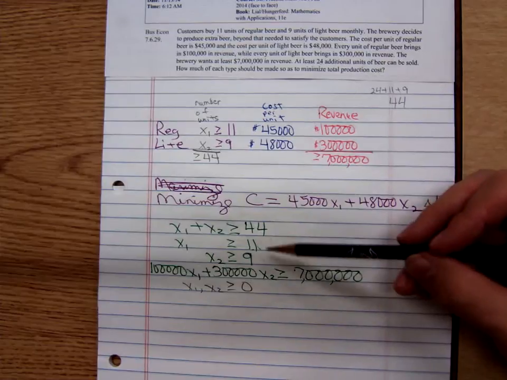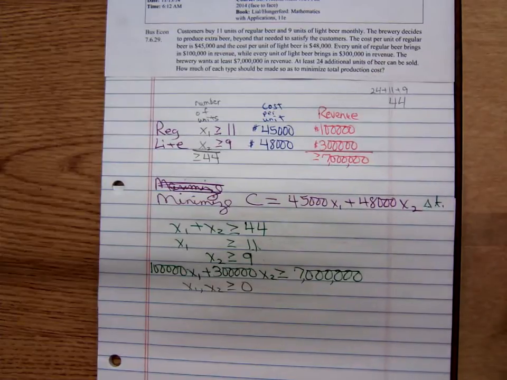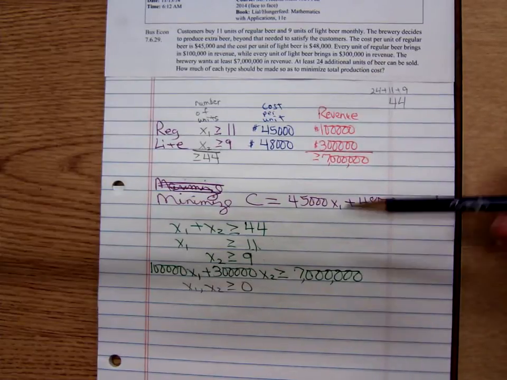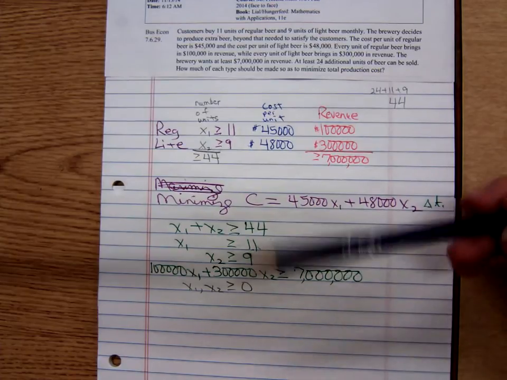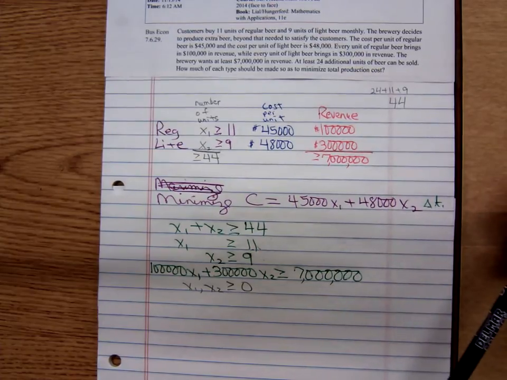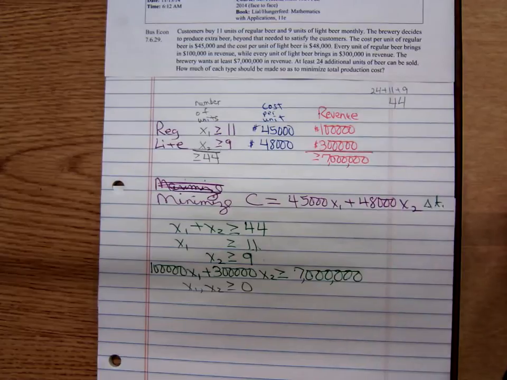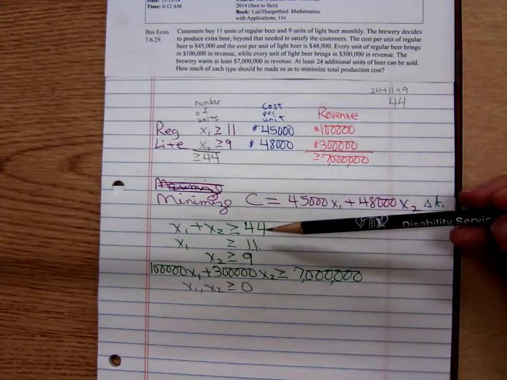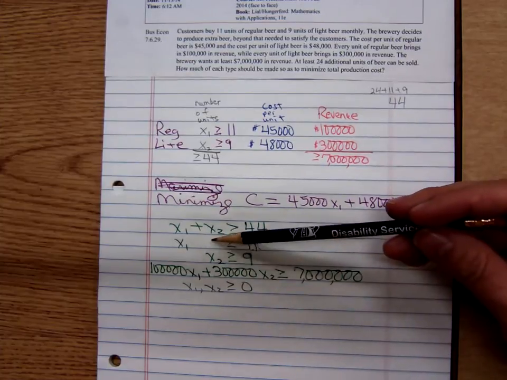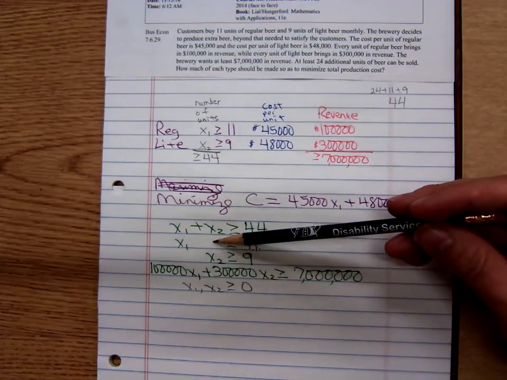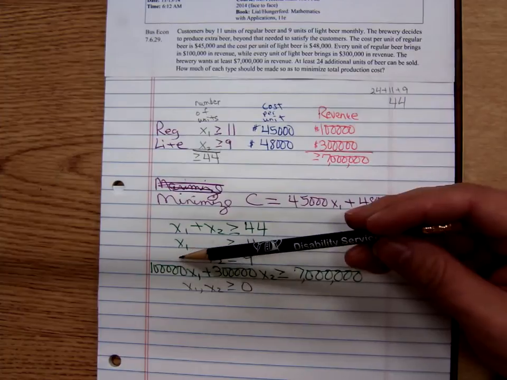Now, if you're going to punch it into a program, an online simplex program, rather than doing it by hand, and that's what I encourage you to do here, you're going to have to, what's the x sub 2 coefficient here? 0. For this one here, what would be the x sub 1 coefficient?